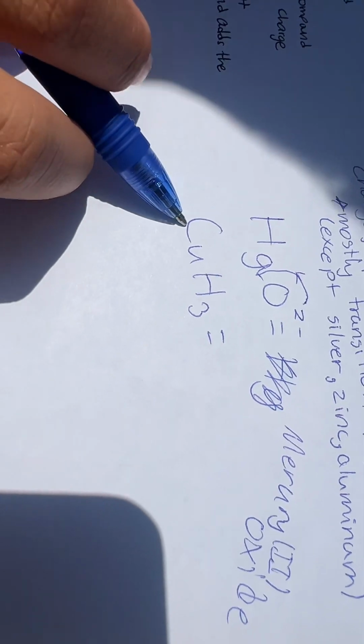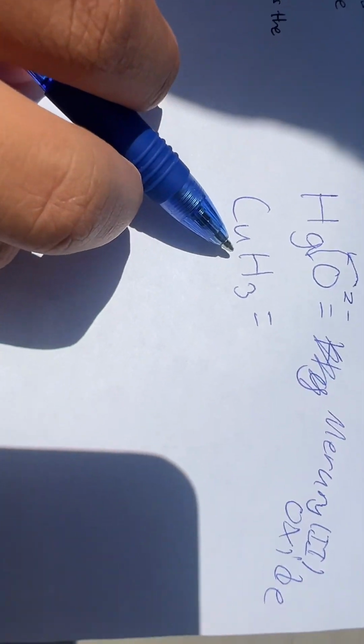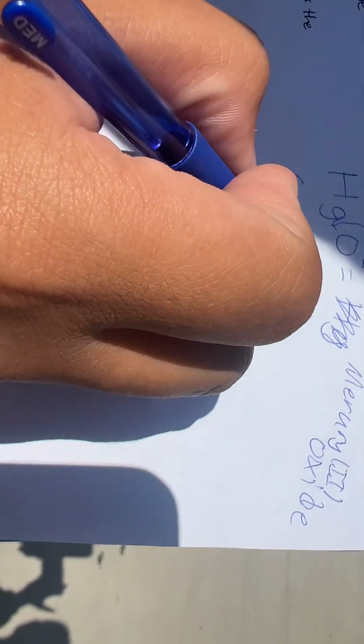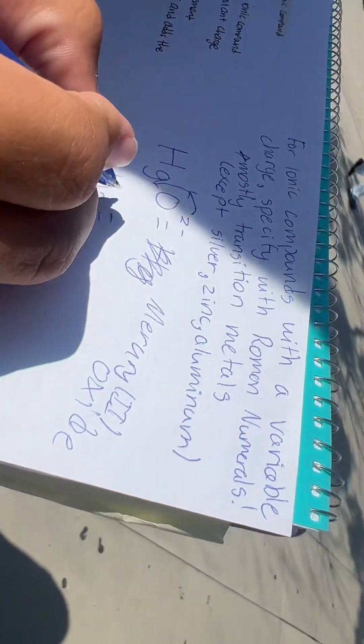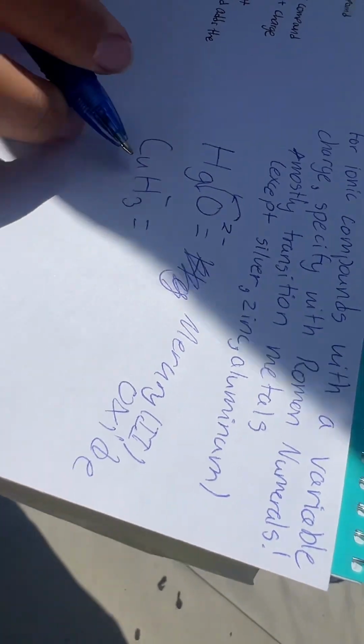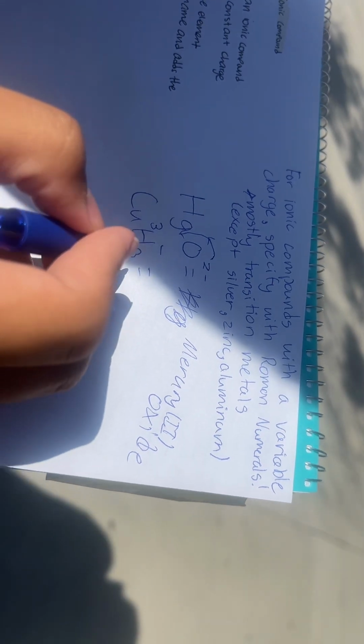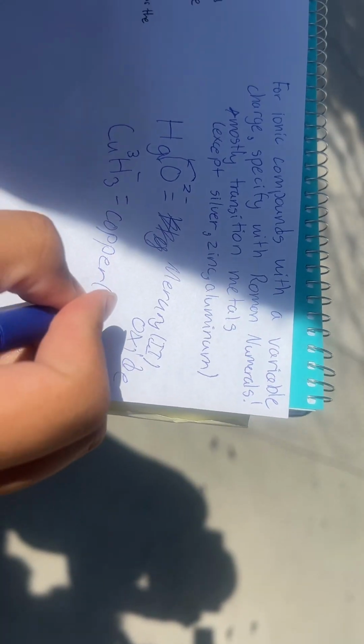Okay, so for copper and hydrogen, we know the hydrogen has a minus charge in this case, and there are 3 hydrogens, so it has a total of 3-. So you bring the 3 over here in order to cancel it out. So then you would have copper(3) hydride.